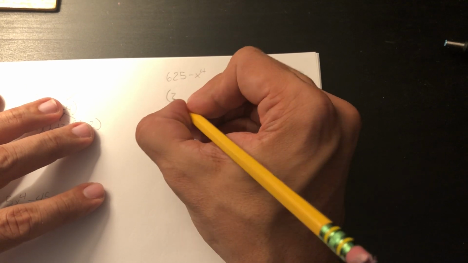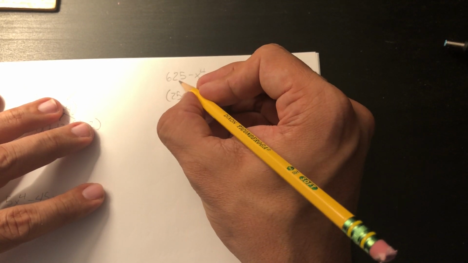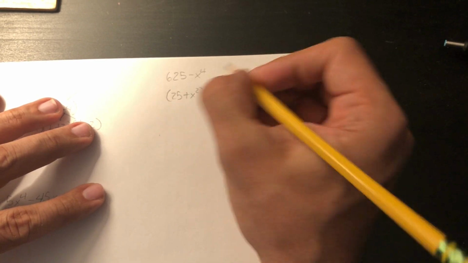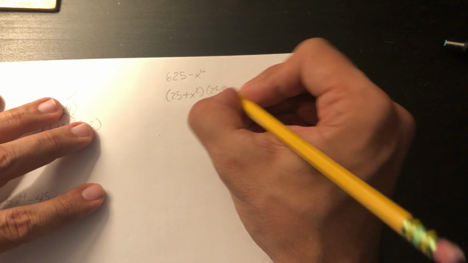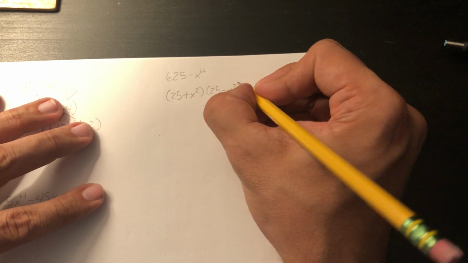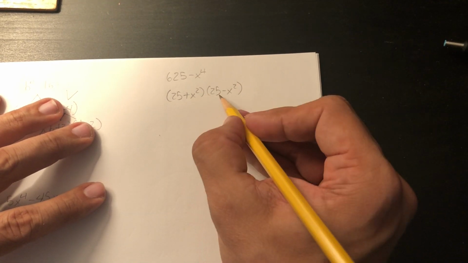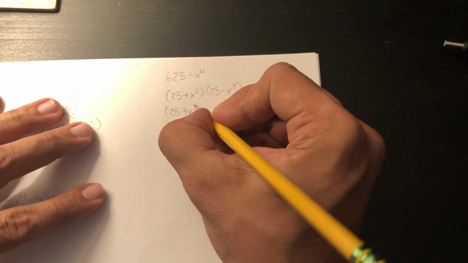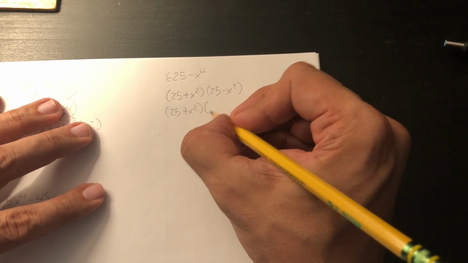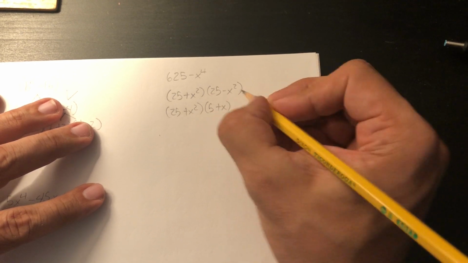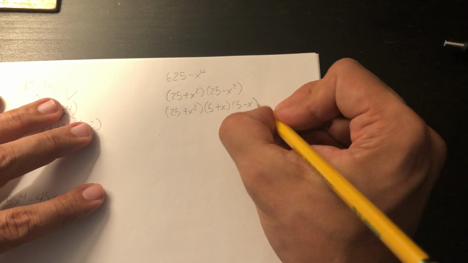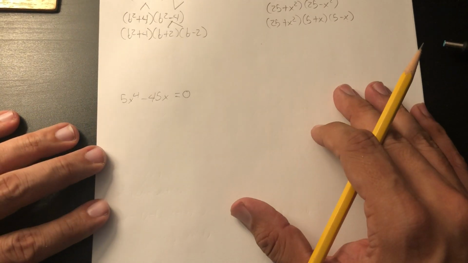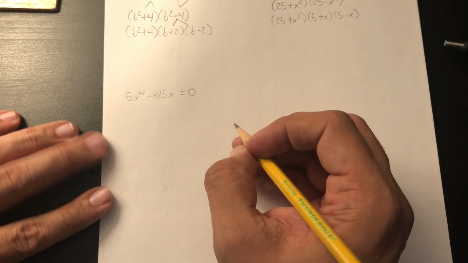This is the result of 25 times 25, so it is a perfect square. And this is also a perfect square because x to the 4th can be split into x squared times x squared. So I get this. Now this is done, but this again can be split a little bit more. So this stays here. This splits into 5 plus x and 5 minus x. And then we are done with that one. So this is the factored result. Now we're going to be doing this one, and then we're going to solve for 0 at the end.